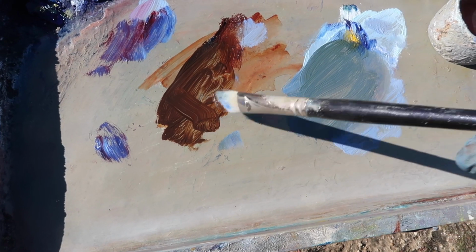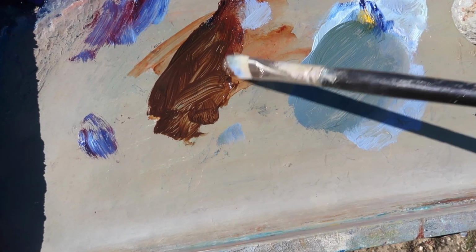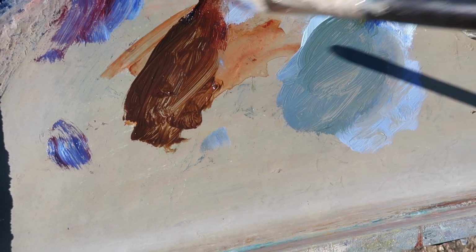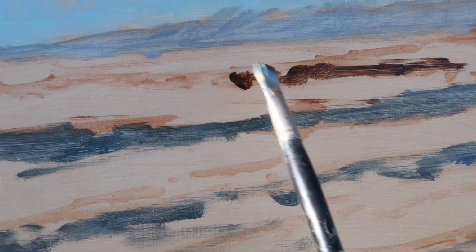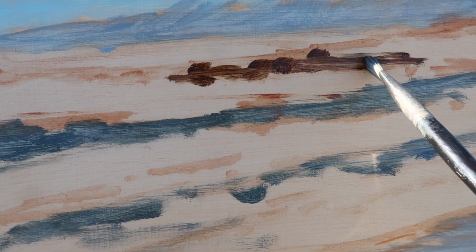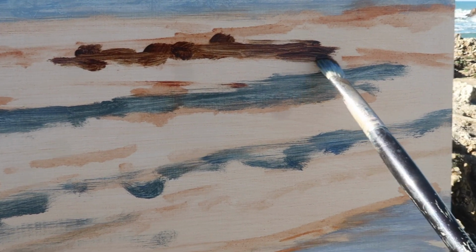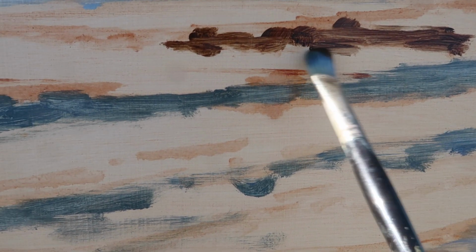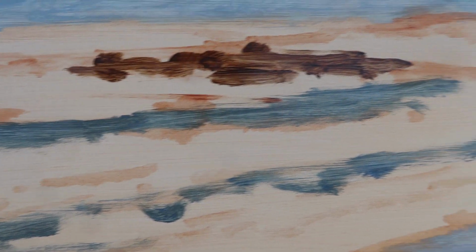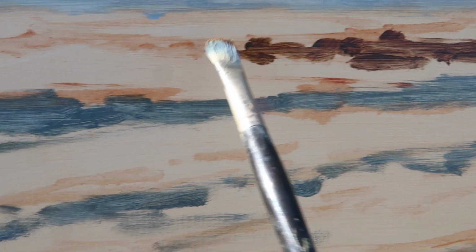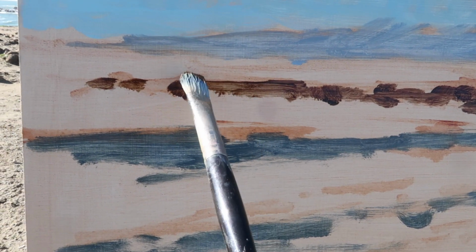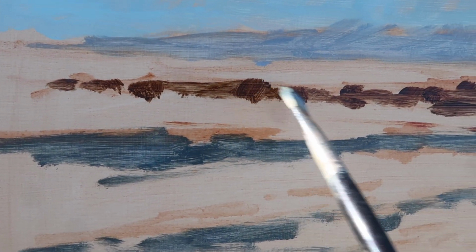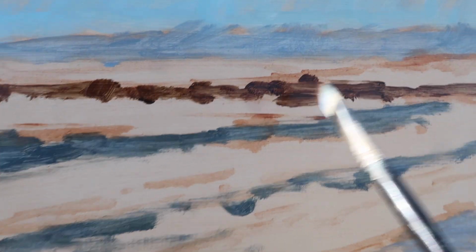All right, so for the rocks, I'm using burnt sienna and then ultramarine, which makes sort of a dark brownish color, adding liquid as usual. And the key with any landscapes or seascapes is keeping things irregular so they're not too perfect. That's one of the advantages of working quickly. You're a lot less likely to be careful and get something that looks too perfect.